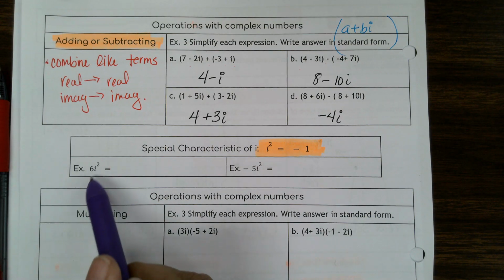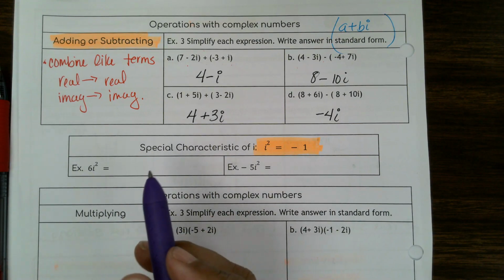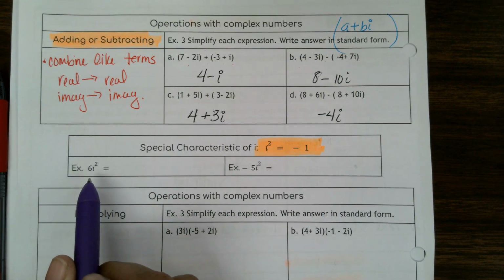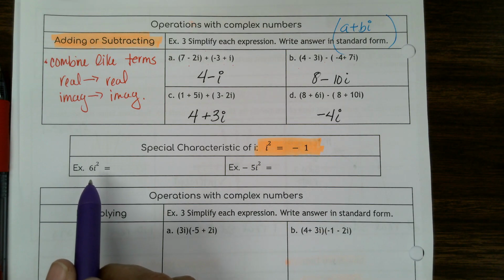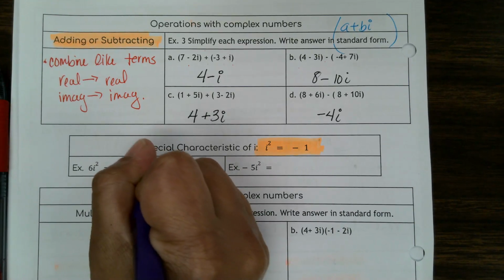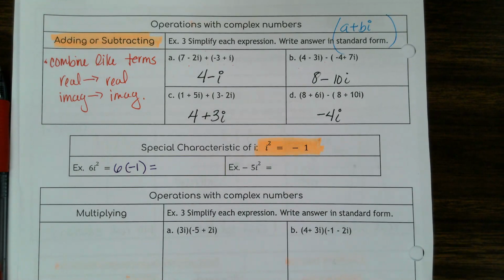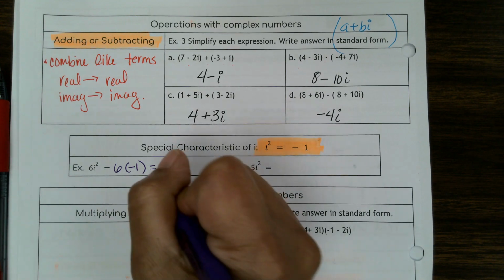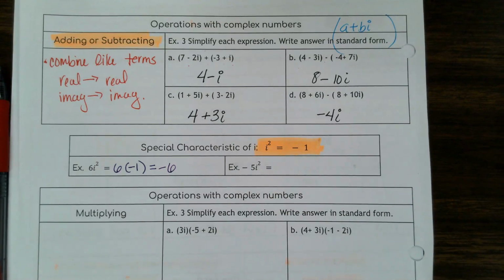So you have 6i squared. How should you mentally interpret this? It's saying 6 times negative 1. So in reality, 6i squared is really negative 6. And you're done.